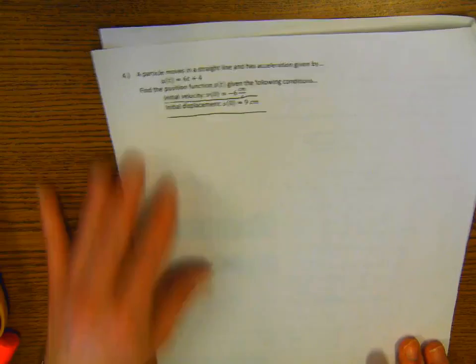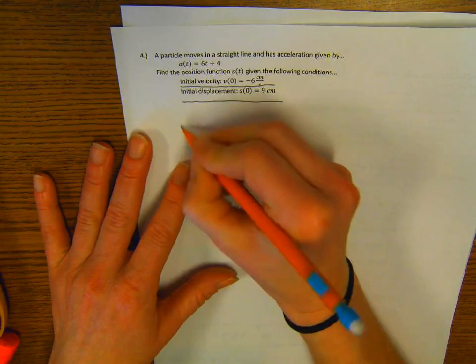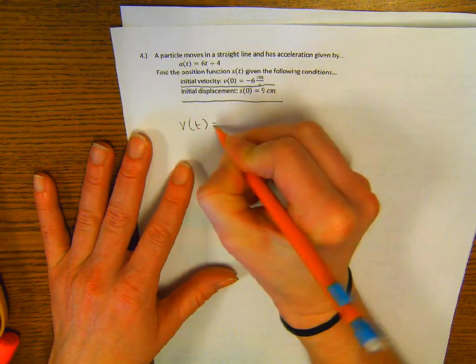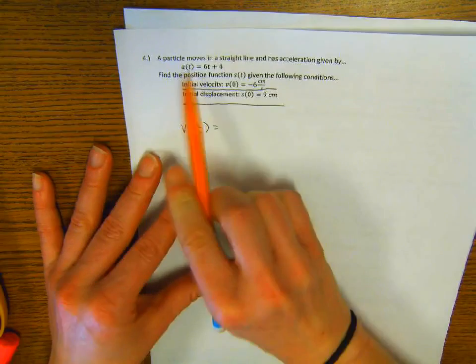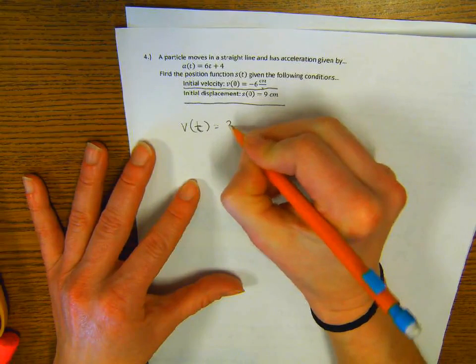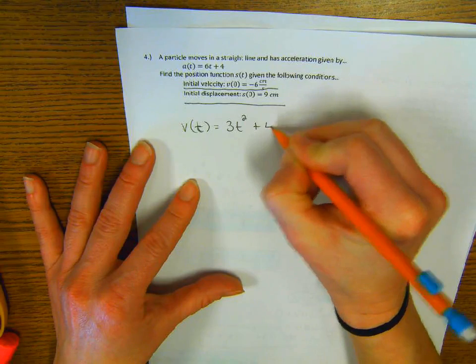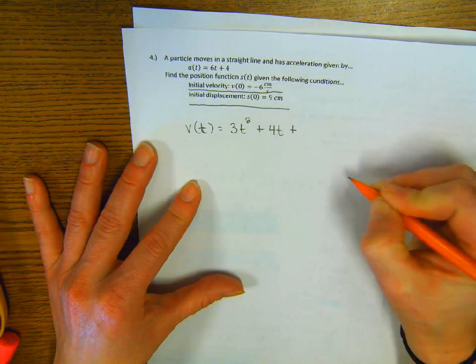Okay, start me off. What do I do? Integral. Okay, so v of t equals the antiderivative of a of t, 3t squared plus 4t plus c.